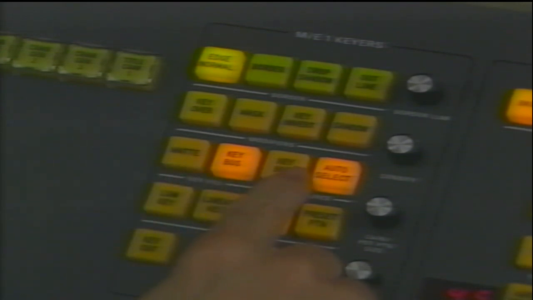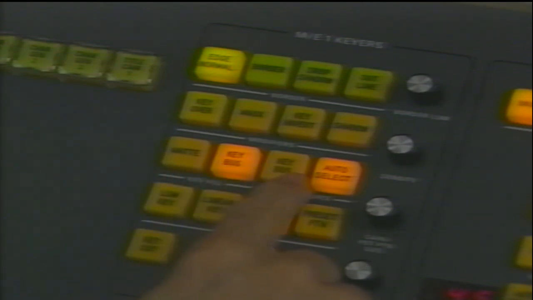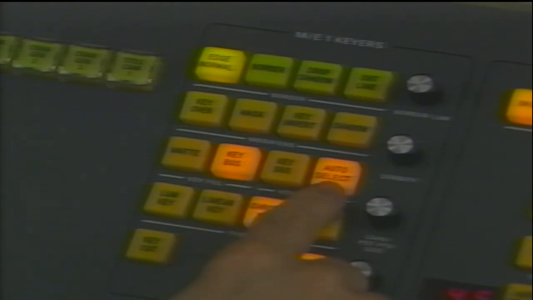Above the key types are the key fill and key source selections. The fill can be matte or key bus video. The key source can be key bus or auto select. When in auto select, system personality automatically chooses the key source.